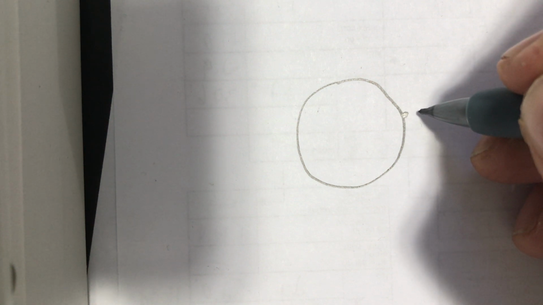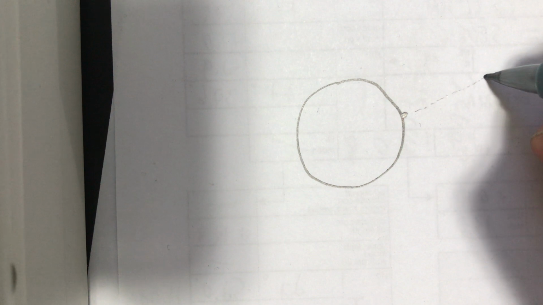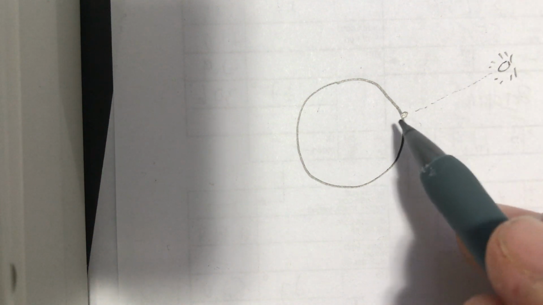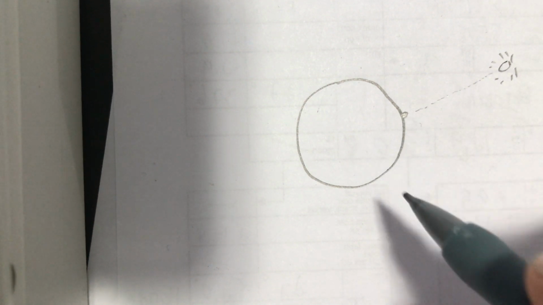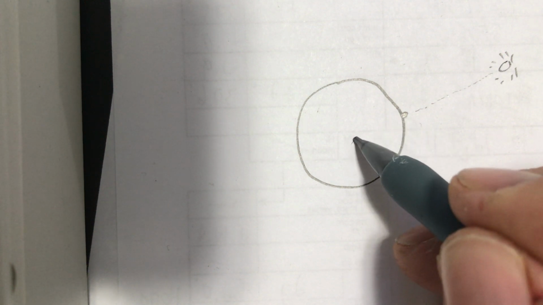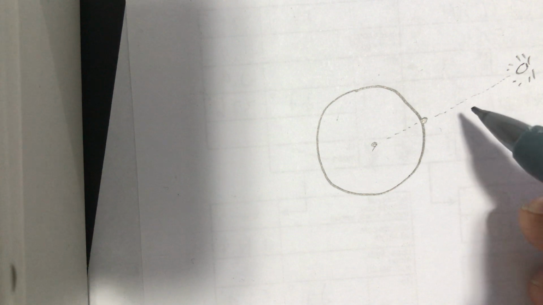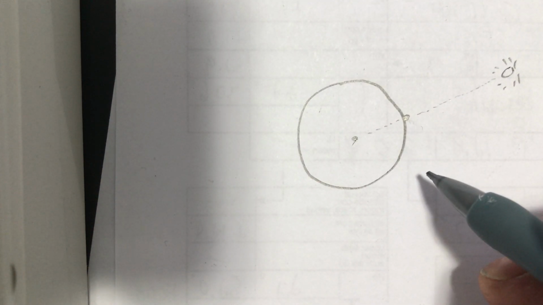And he looks straight up above him and he sees the sun. It's directly above him. Let's keep that line going all the way through the center of the earth. So the ground position of the sun is exactly at his position.